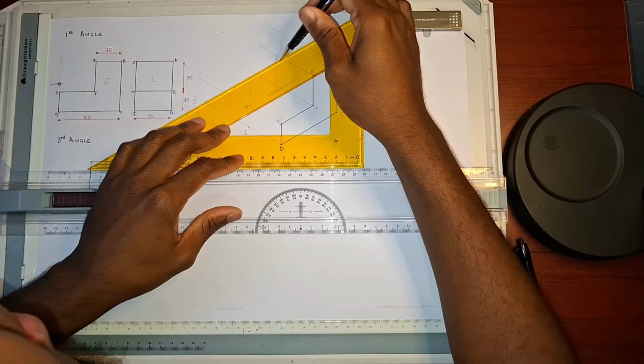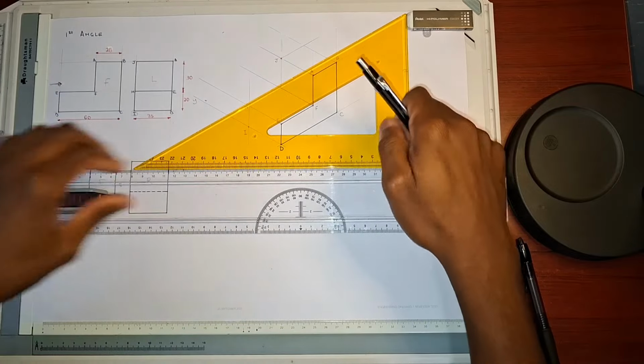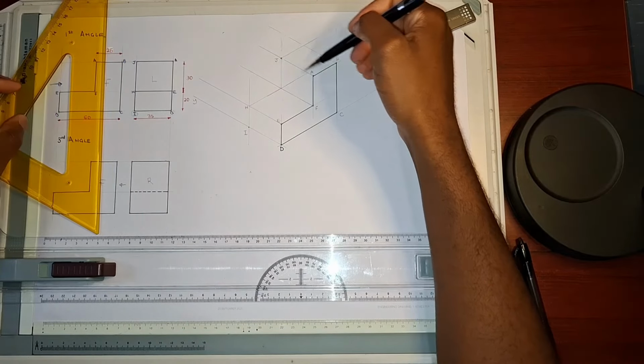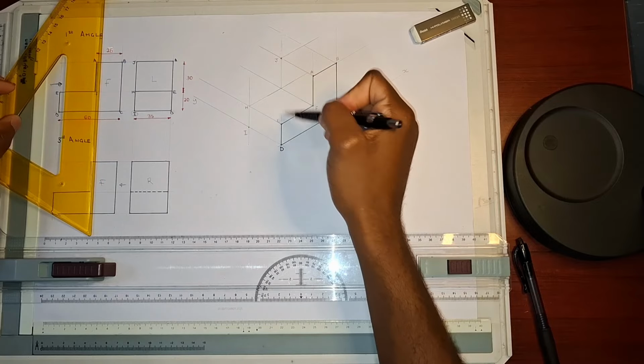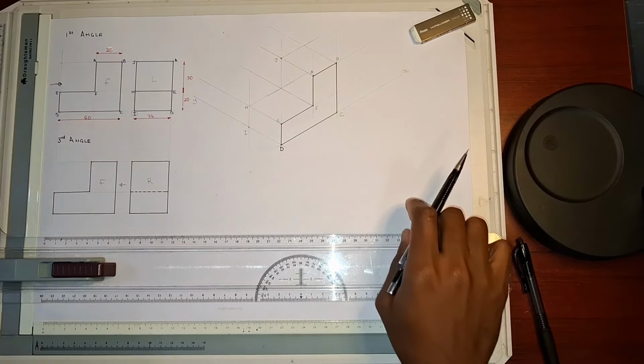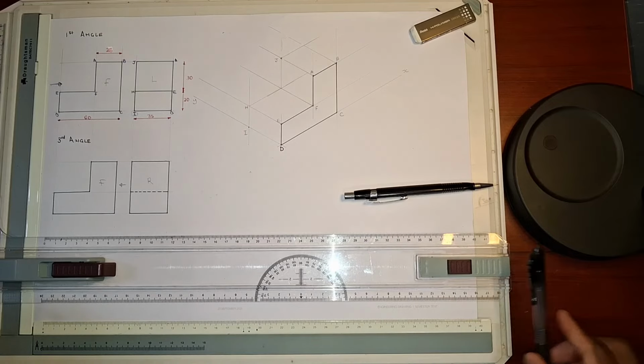And this goes that way, like this. So a line from A to J has Y, X, and Z, right? Just like that. Then you can darken it.